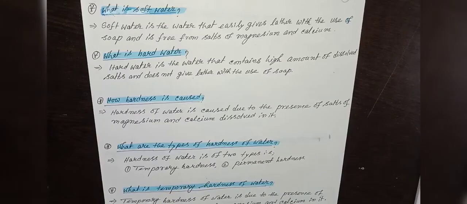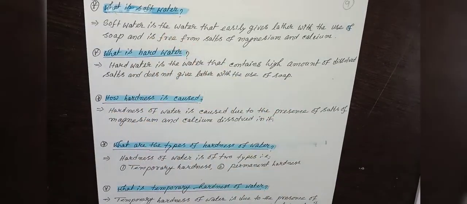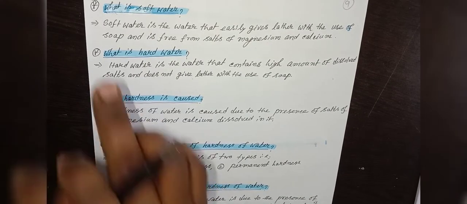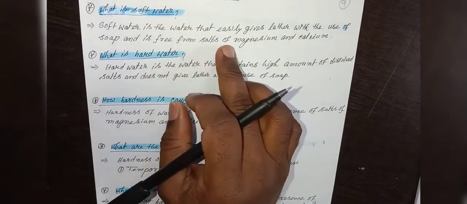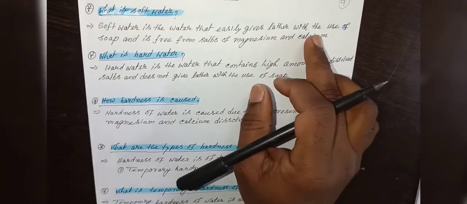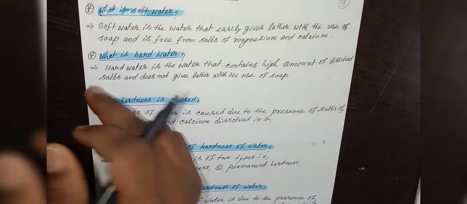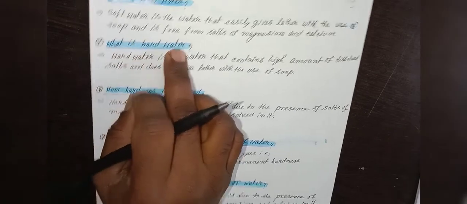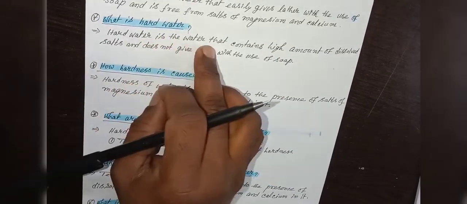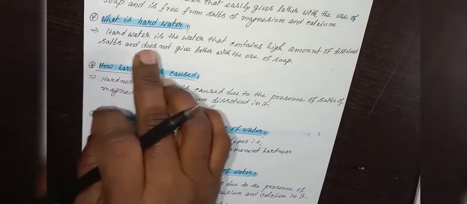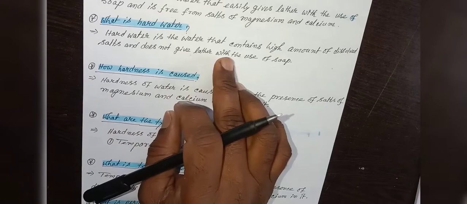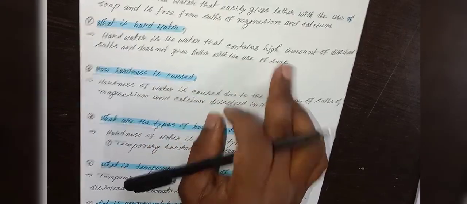Okay. What is soft water? Soft water is the water that easily gives lather with the use of soap and is free from salts of magnesium and calcium. Next question, what is hard water? Hard water is the water that contains a high amount of dissolved salts and does not give lather with the use of soap.